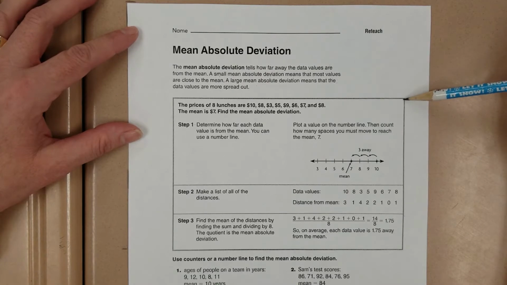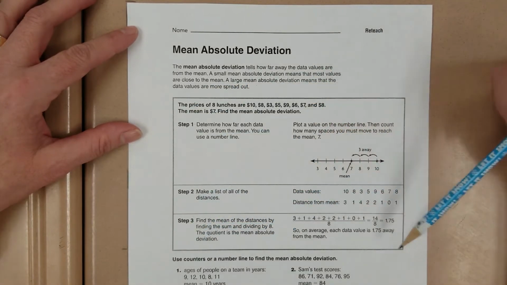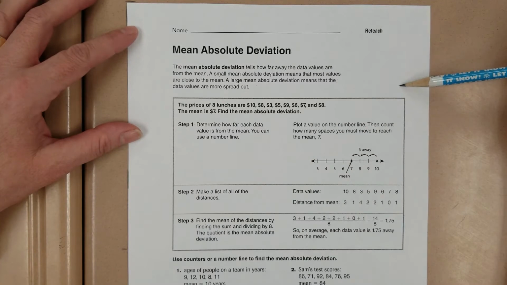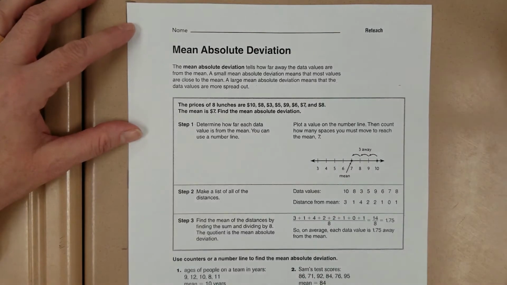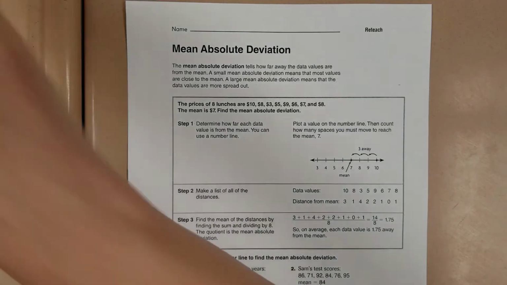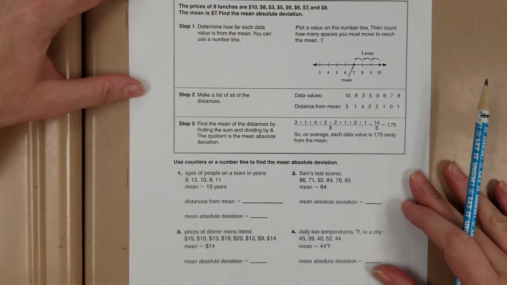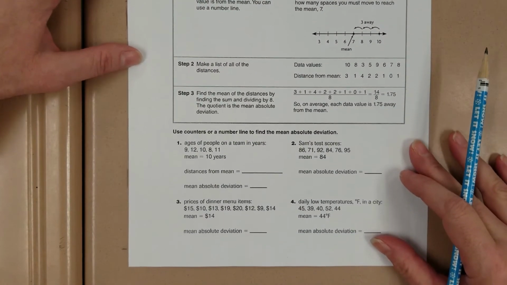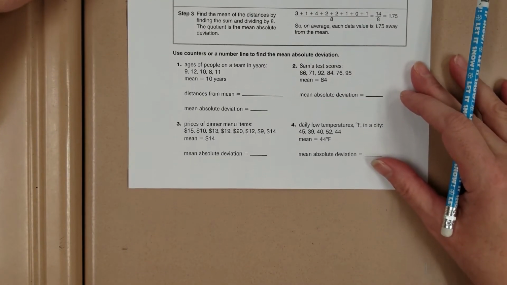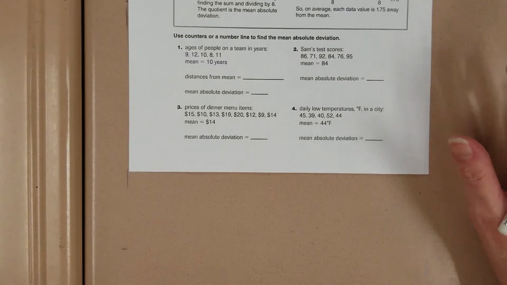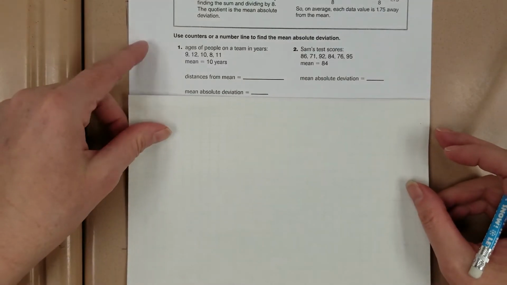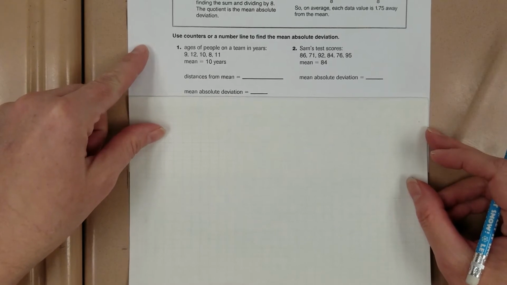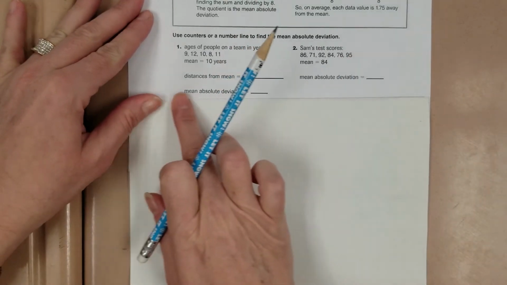Pause the video and read the directions in the box to figure out how to calculate mean absolute deviation. When you're done, unpause the video and we will go over the answers. Now, they suggest using counters, but it's actually okay not to.